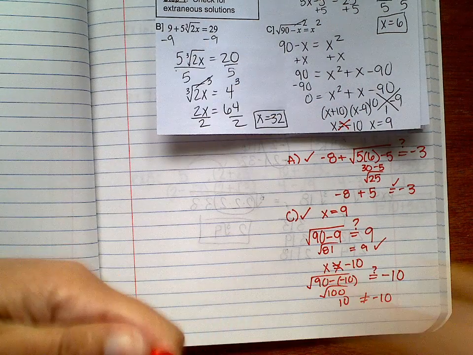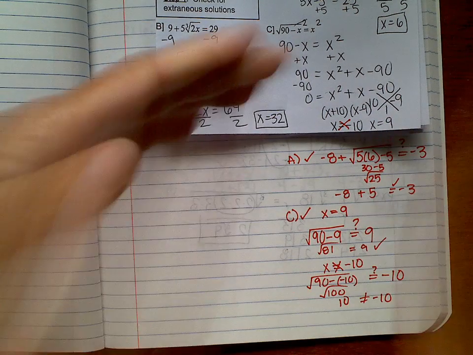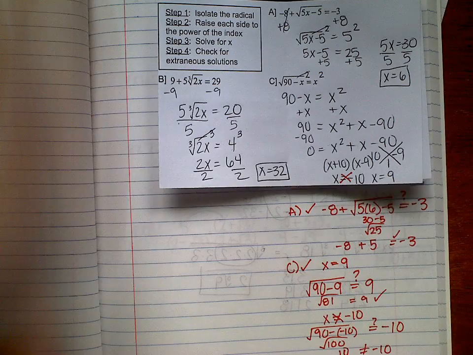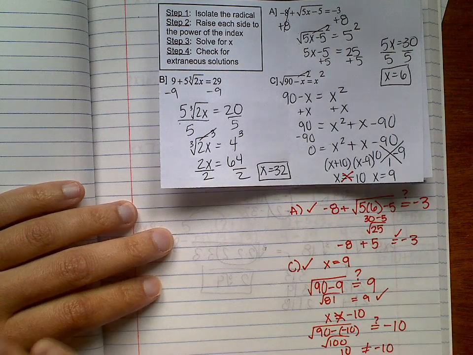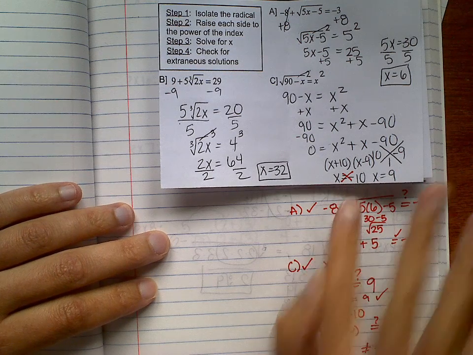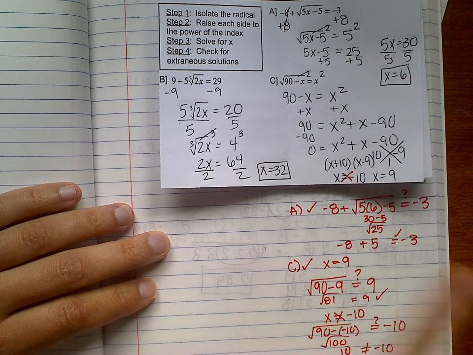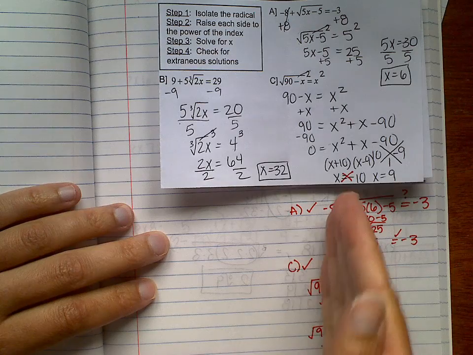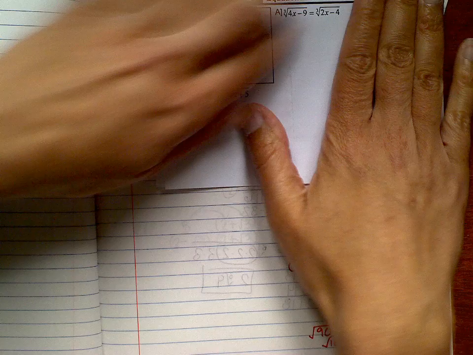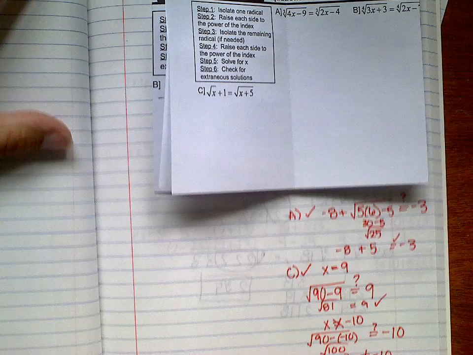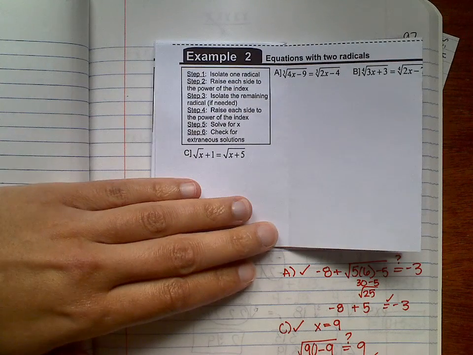So in general, guys, I know that feels like a lot of work to do. Usually you only need to do it if you have two answers, and usually what happens is the negative answer doesn't work. Not always, but usually. So I would suggest starting with the negative one, seeing if that works, and then if it does, check the other one, and if they both do, that can happen, but usually not.